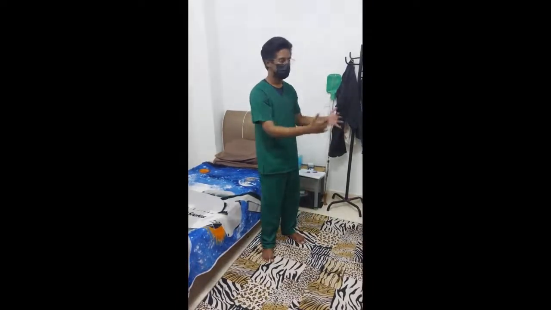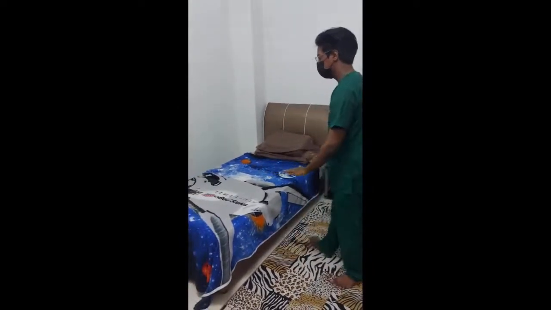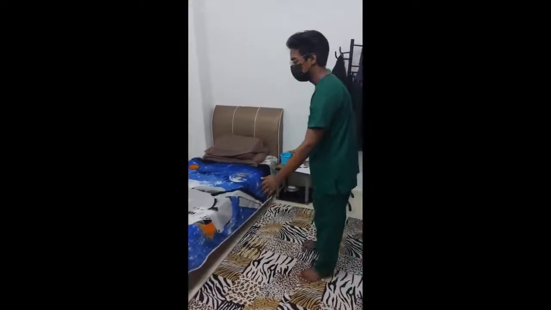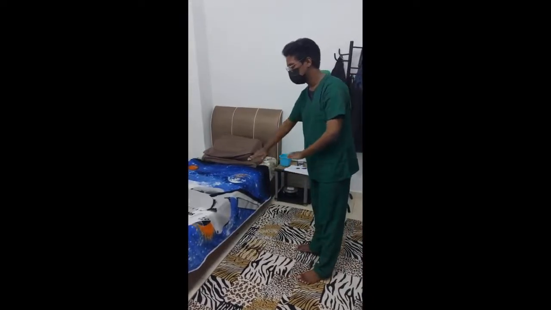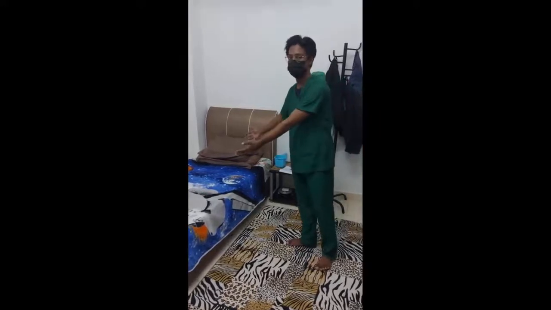And once he has come back, you have to lower the rails of the bed and let the stretcher come here and then assist the patient. Make sure the stretcher and the bed are on the same level, and then you will have to assist the patient to get onto the bed.